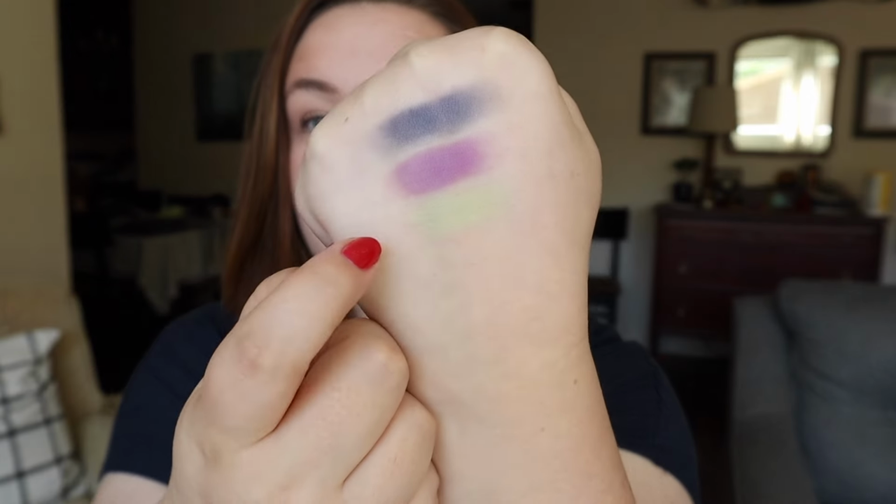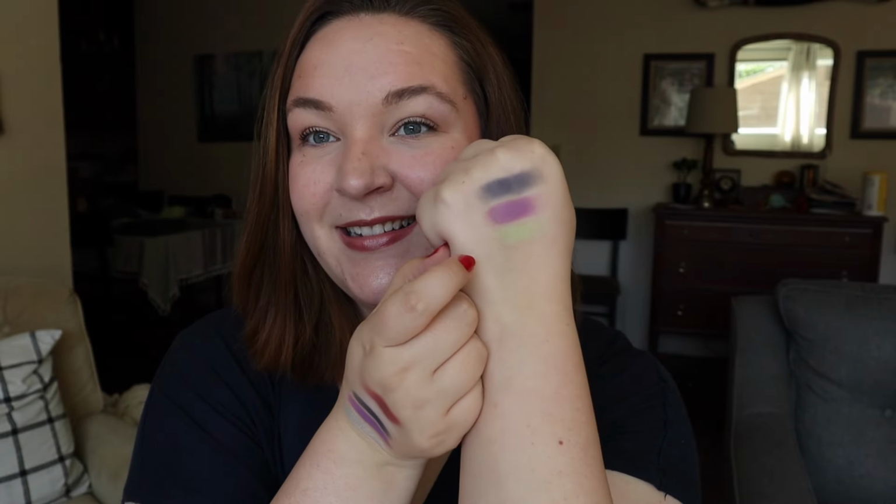This is perfect for summer, and I have not used this shade yet. Oh my gosh, it's so cute. So it's kind of hard to see because it's so light, but there it is swatched on my hand.